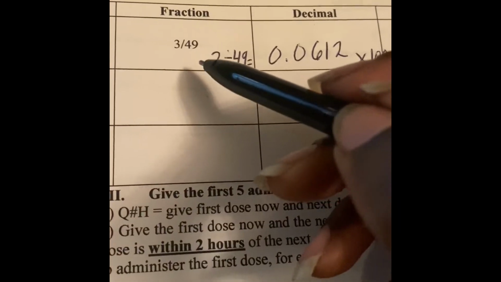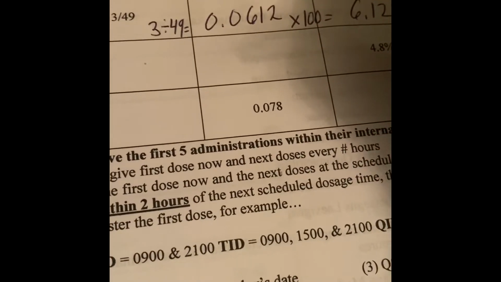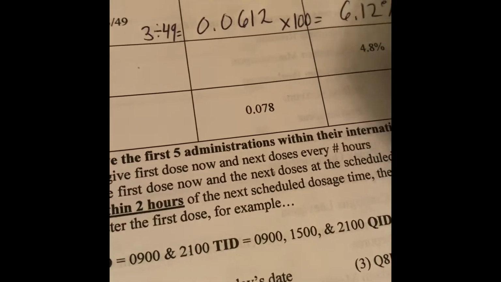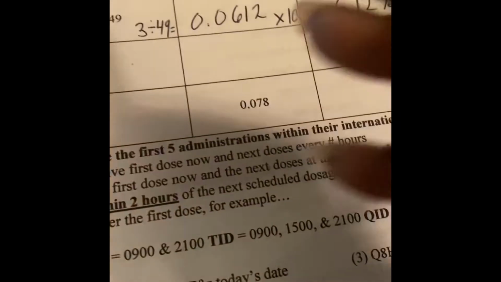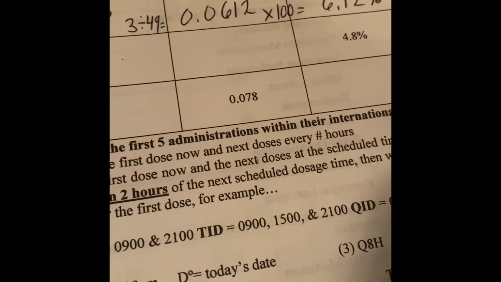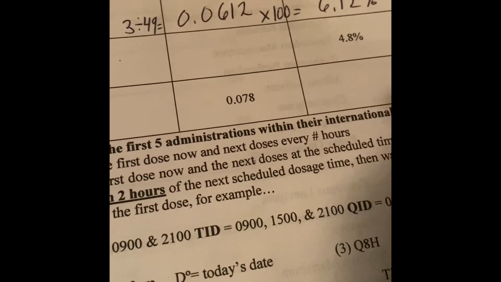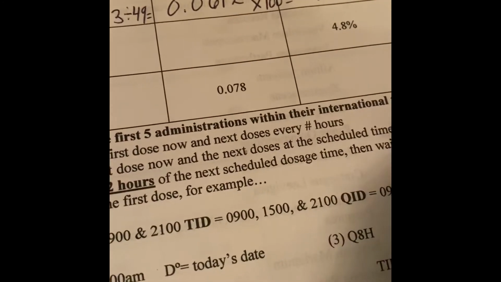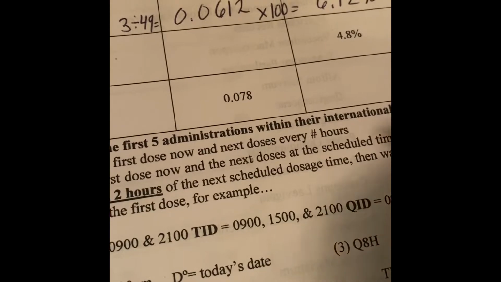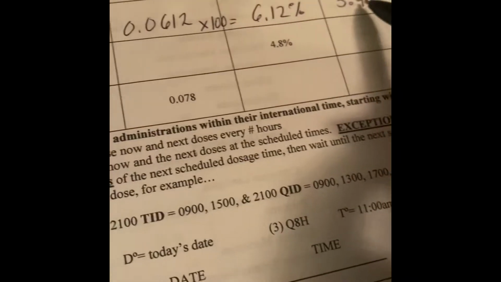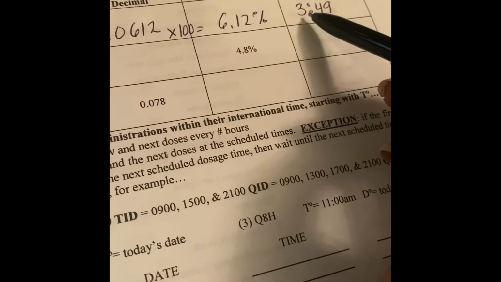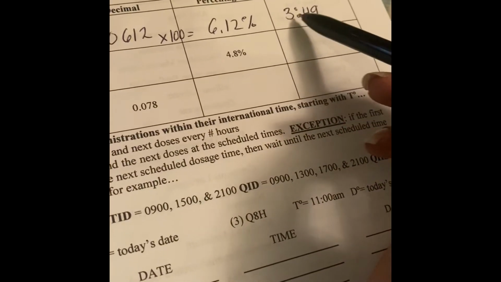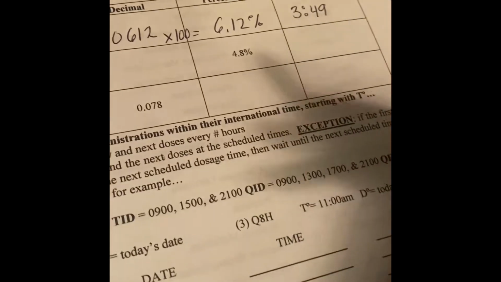And the ratio is going to be the fraction, which is 3 to 49. And you always want to get the ratio, and you always want to reduce it to the smallest fraction. And you would do that by finding a number that goes into both numbers equally. So in this case, 3/49 is going to be the smallest numbers. 3 and 49 will be the smallest numbers that go into both numbers equally.